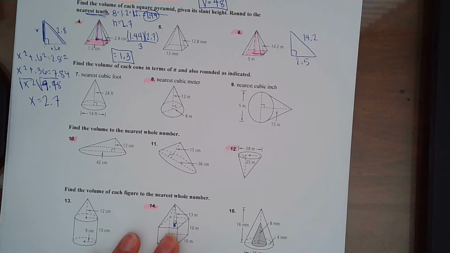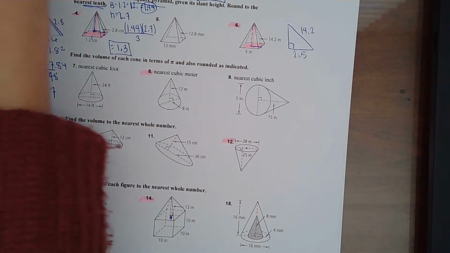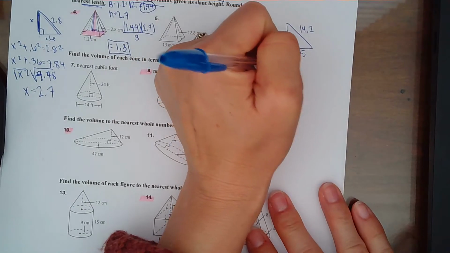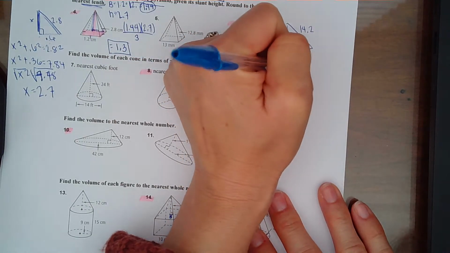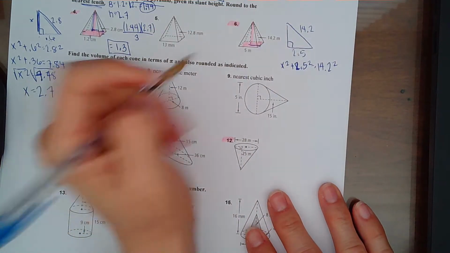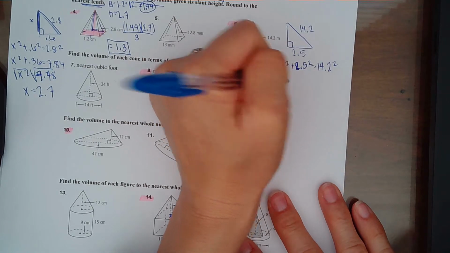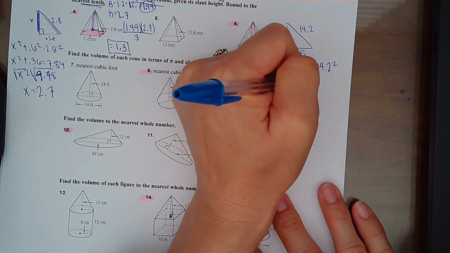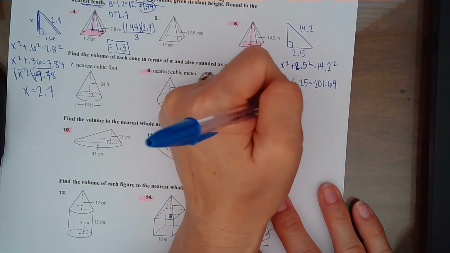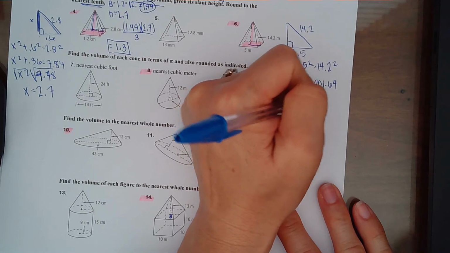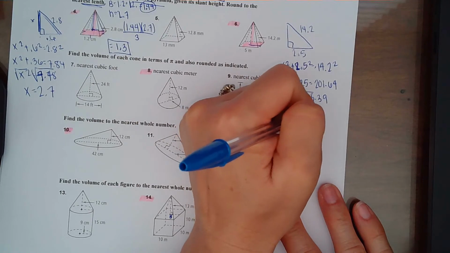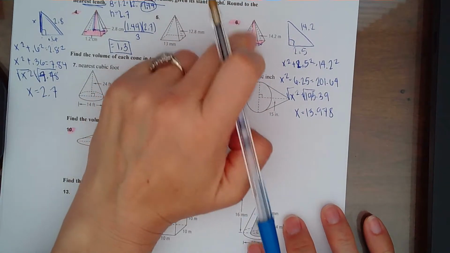So again, I'm going to use the Pythagorean Theorem, and that is going to be x squared plus 2.5 squared equals 14.2 squared. Okay, I'll have x squared plus 6.25 equals 201.64. I'll subtract, I'll get x squared equals 195.39. And I'll take the square root and get x equals 13.978. All right, and that's my height.